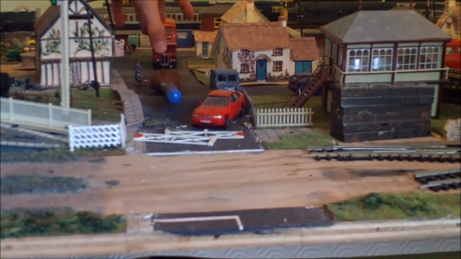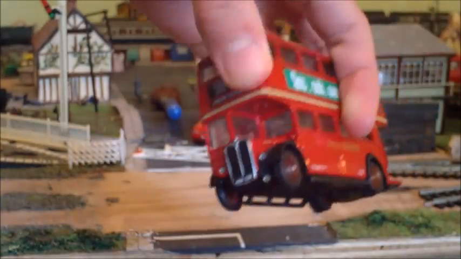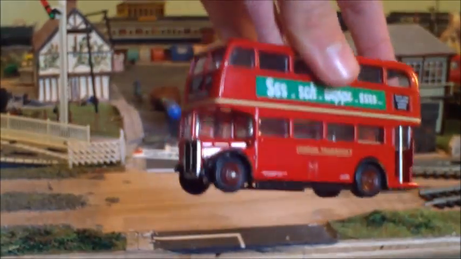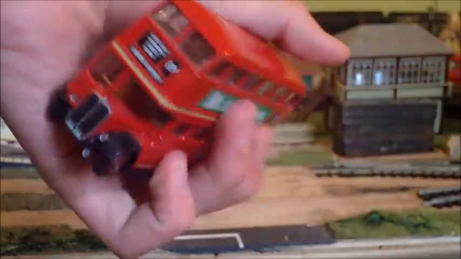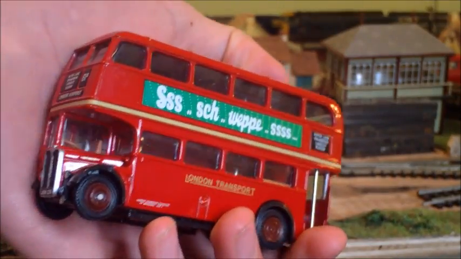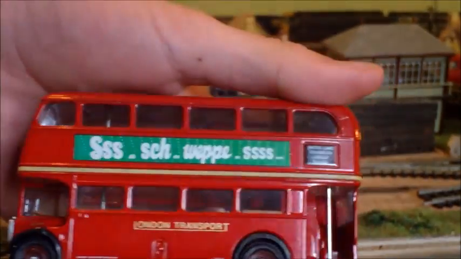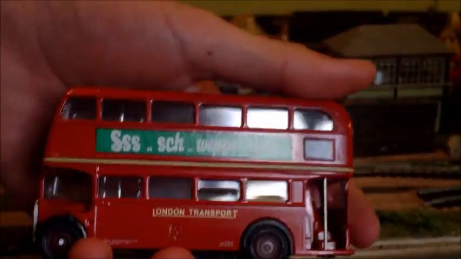Last weekend I went out to North Weald Rally and I got this for £5, which was quite good. So that's the first of the buses coming in. This is just a standard RT. It's a really old one from EFE that hasn't got any of the mirrors, it hasn't even got ears on it. So yeah, it's basic, but hopefully I'll be able to make some ears.